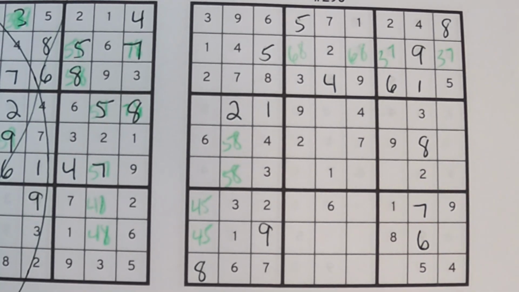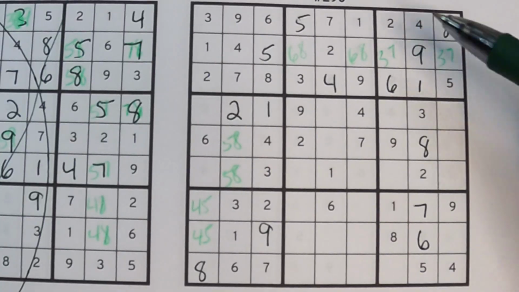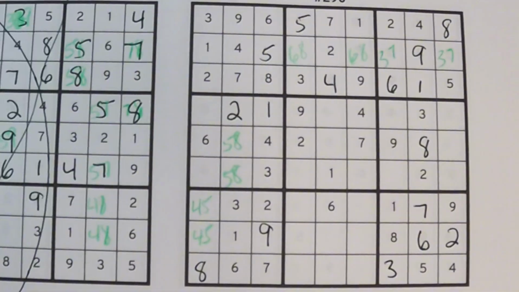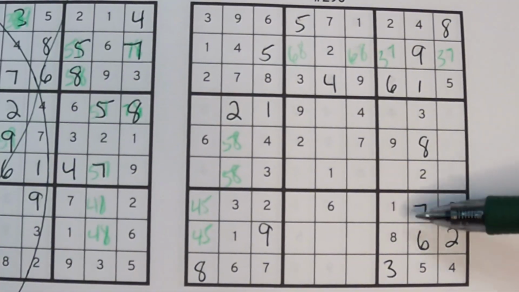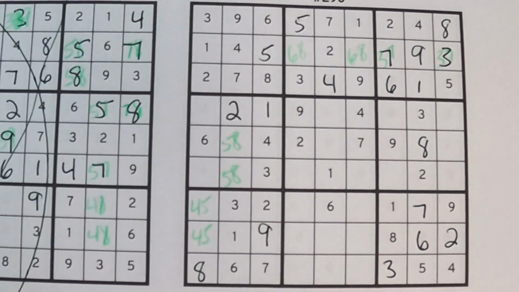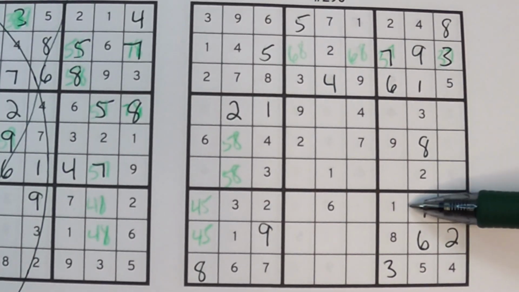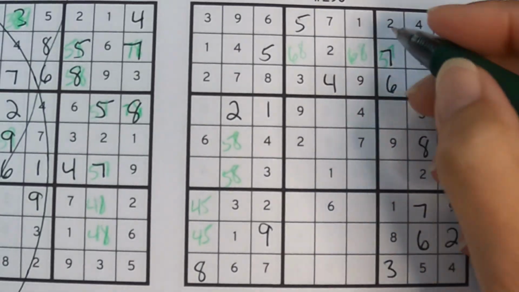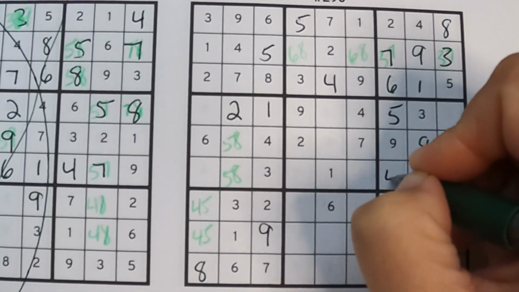For this box now, we're missing 2 and 3. We've got a 2 here, so 3, 2. That 3 makes this our 7, 3. For this column now, we're missing 4 and 5. We've got a 4 here, so 5, 4.